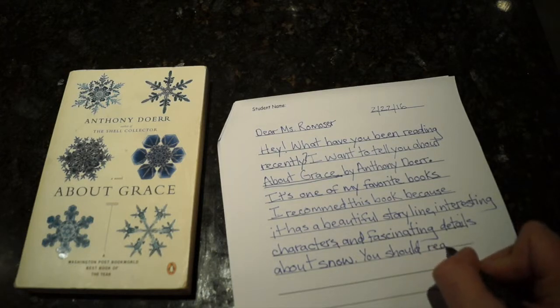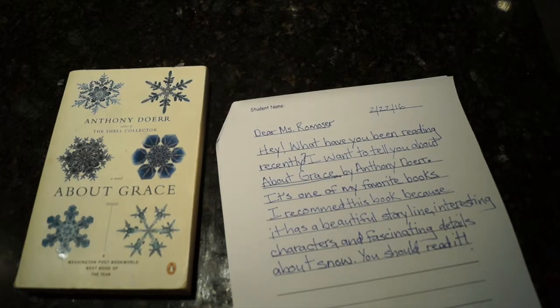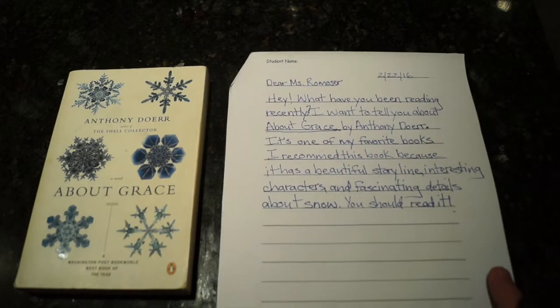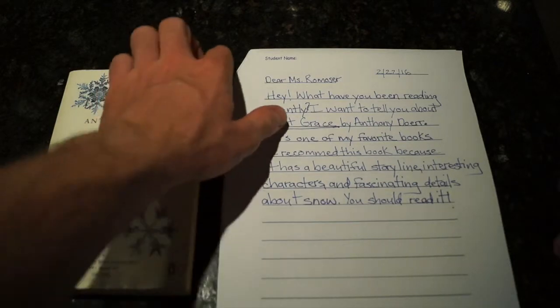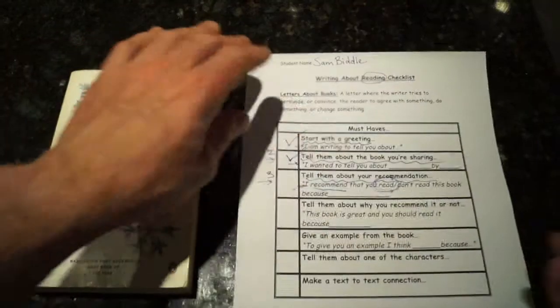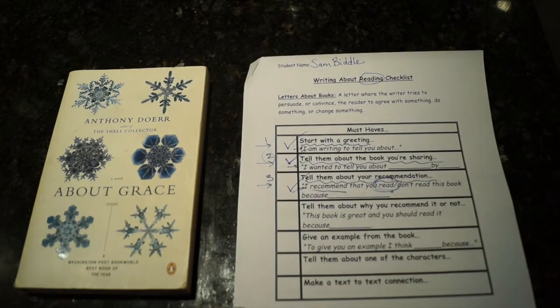Now for today, you can write anything else that you would like to try to tell Miss Ramoser or whoever you're writing to about this book. So I could keep on writing. I could write a bunch of other stuff. And once you've done those things on the checklist, you're going to do the same. But let's just check off step 3 because I told her about my recommendation.